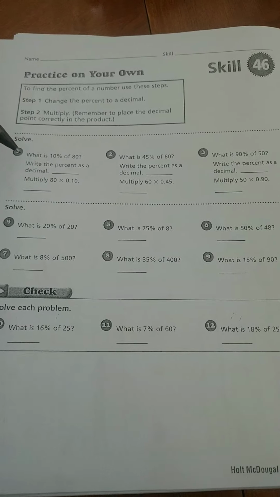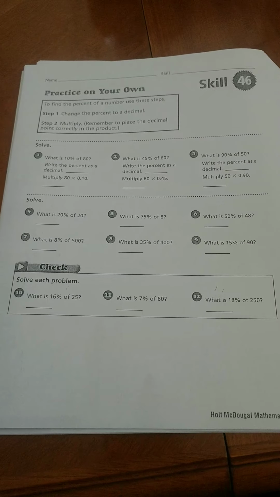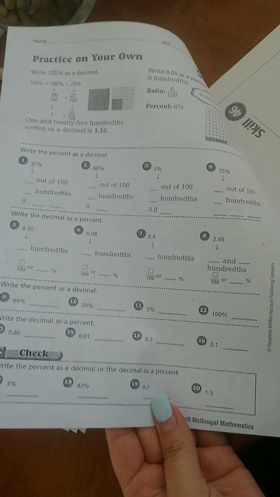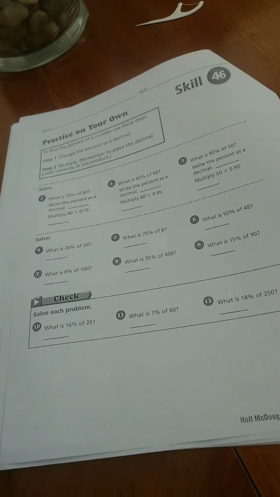That's my walkthrough. You guys are now going to work on the practice on your own, problems 1 through 12. If you have any questions, feel free to email me. So you have this one, and then you have the previous one that we had worked on, changing the percents to a decimal and decimal to a percent. So you guys are also in charge of this worksheet as well. In the prior video, I went over this. So if you have any questions, please feel free to email me.